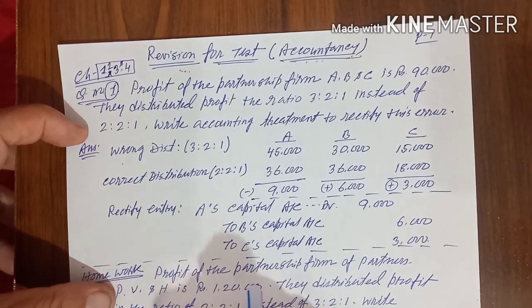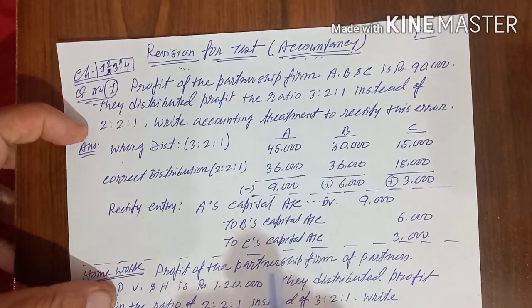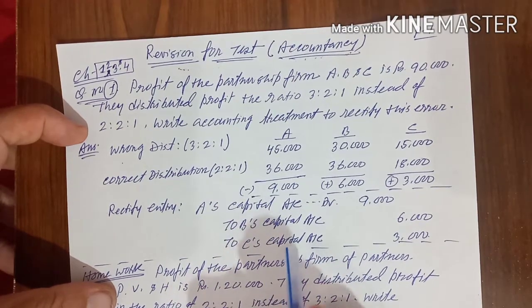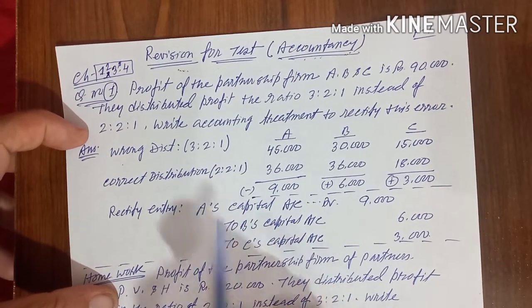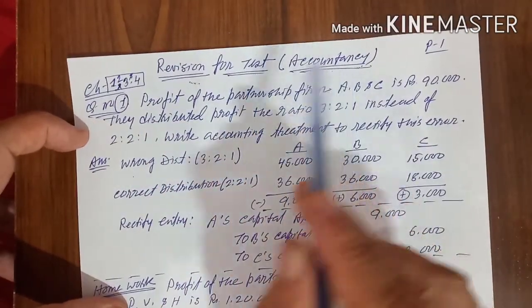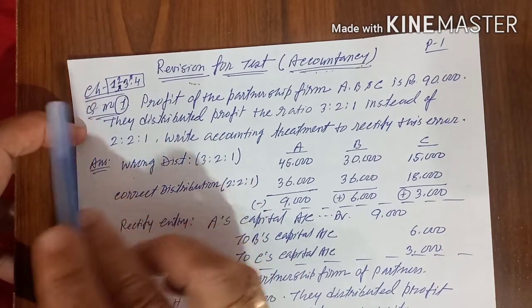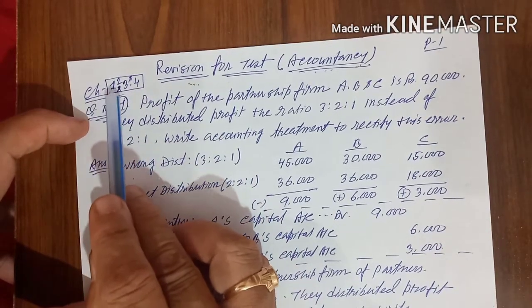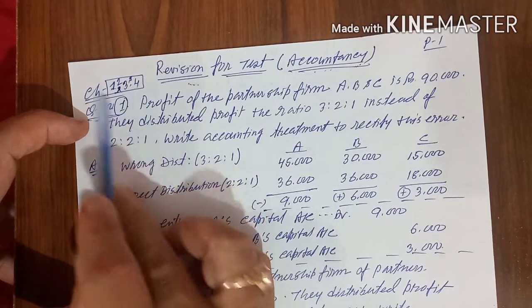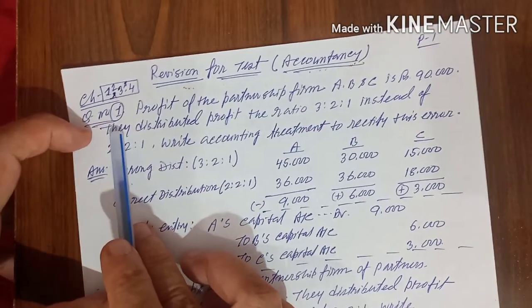I have also given some homework related to the illustrations or exercises I am teaching you. So let us start the revision for the accountancy unit test, which is going to start on the 27th, for chapters 1, 2, 3 and 4. First question. Question number 1.